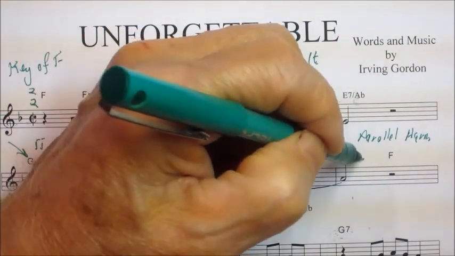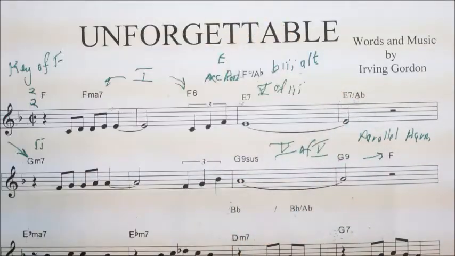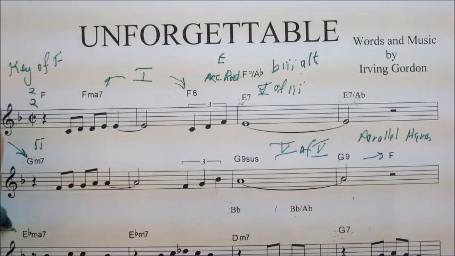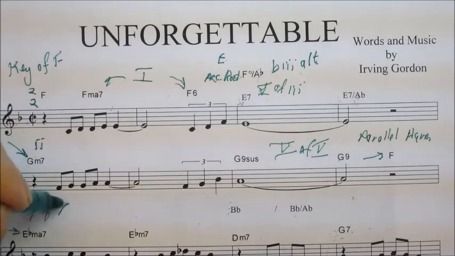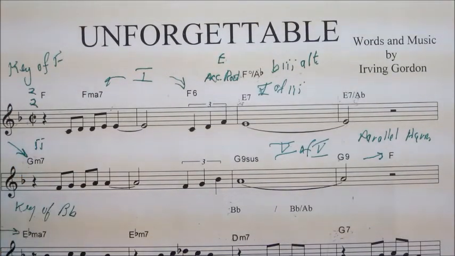A G, whole tone down to an F, whole tone down to an E flat, which nicely puts us into the key of B flat. Won't be any key signature change. It's still in 1 flat, but make no mistake about it, we're in the key of B flat.